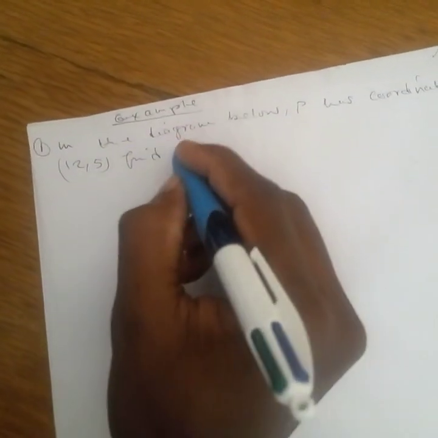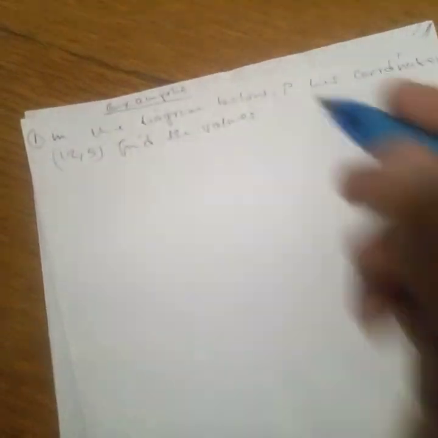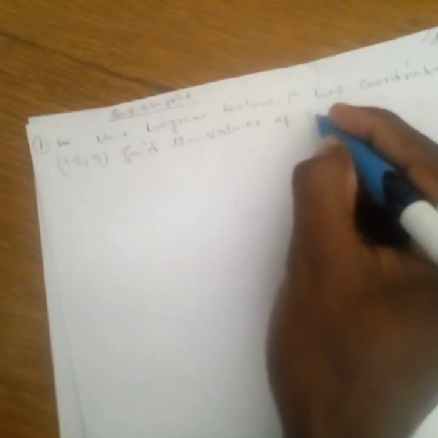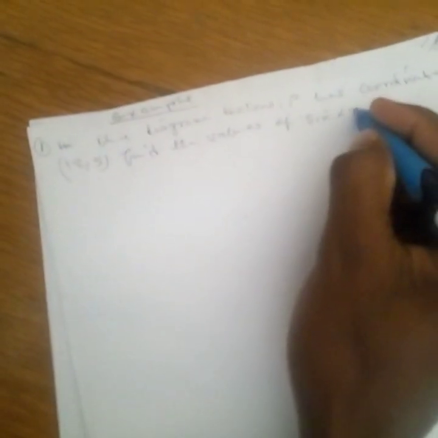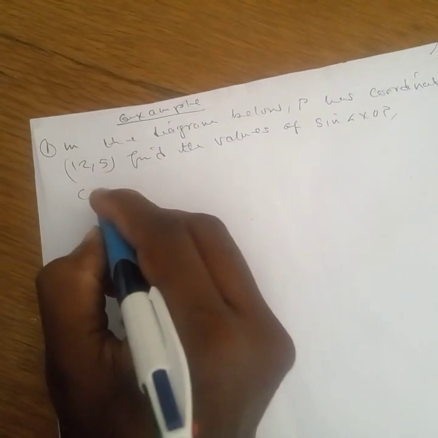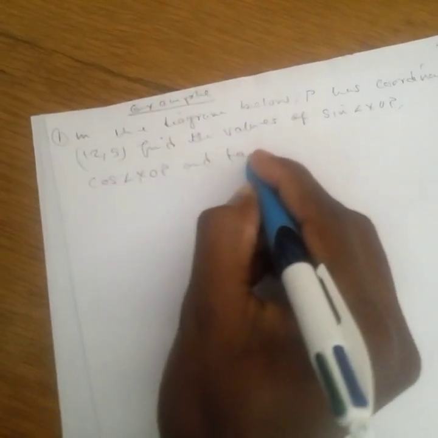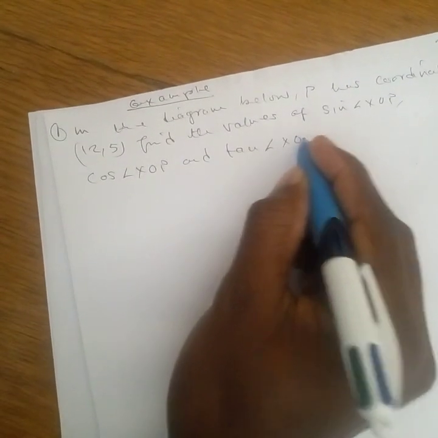Find the values of sine angle XOP, cos angle XOP, and tan angle XOP.